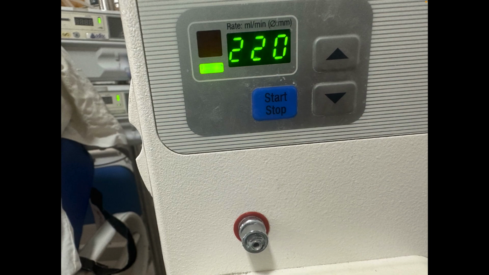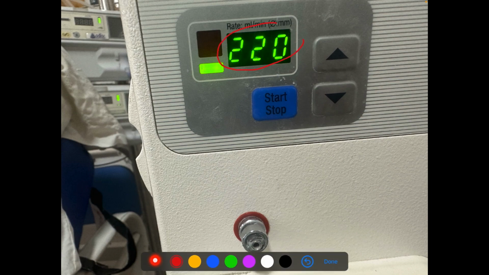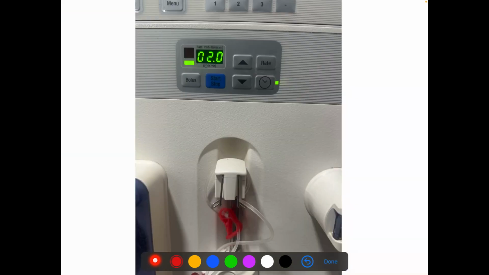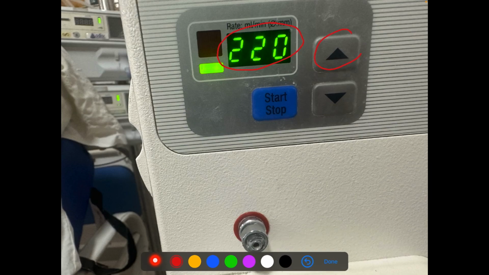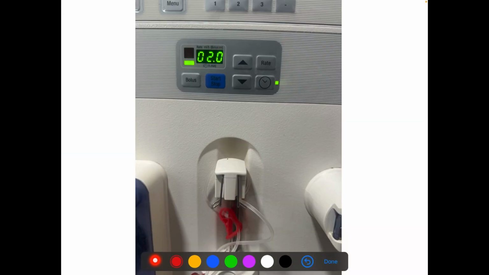So as I said, this is the rate of the blood flow. Okay, so in SLED we have very low blood flow, as low as 180 to 100 ml per minute. This is an intermittent hemodialysis machine. So here we have a higher blood flow of 290 milliliter per minute. That can be increased or decreased using these buttons.